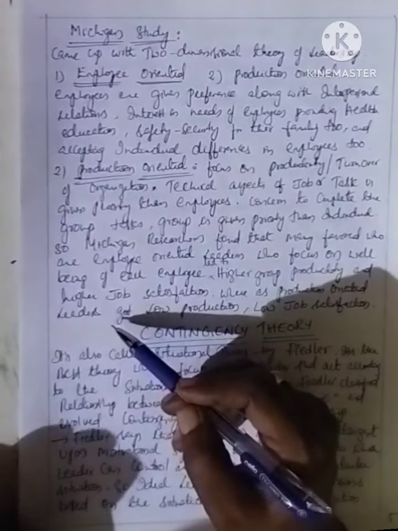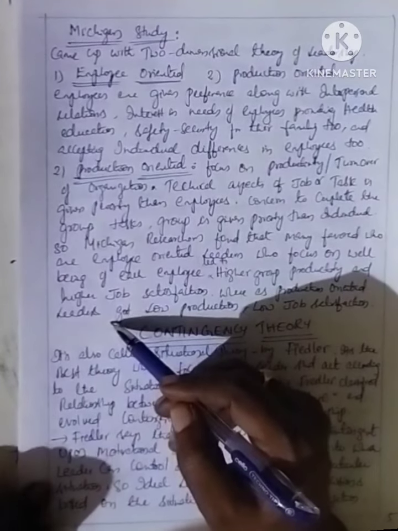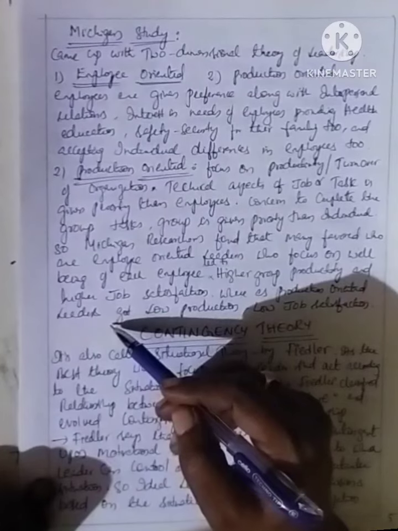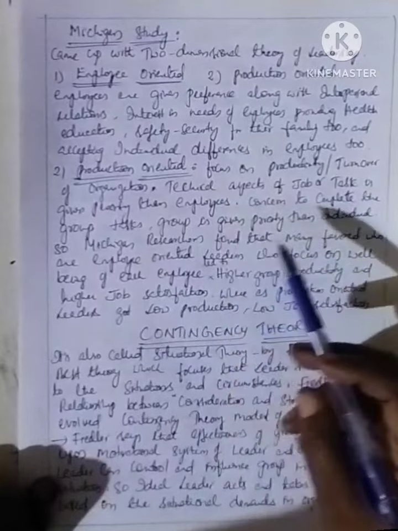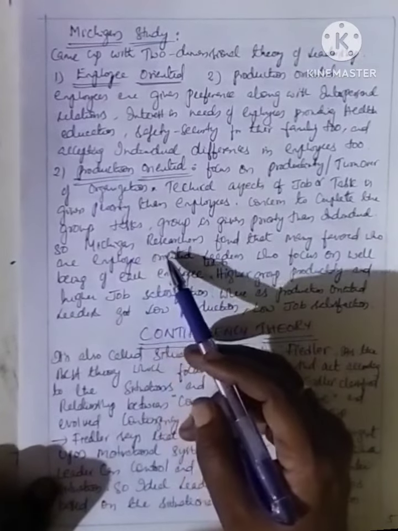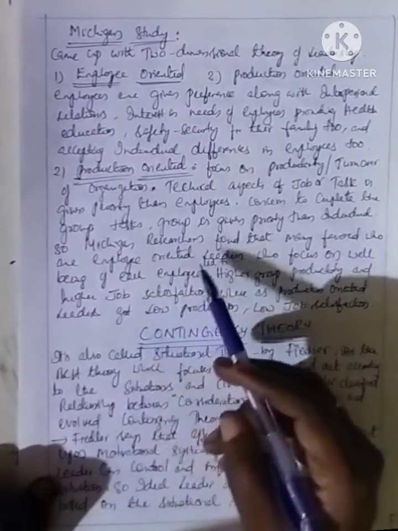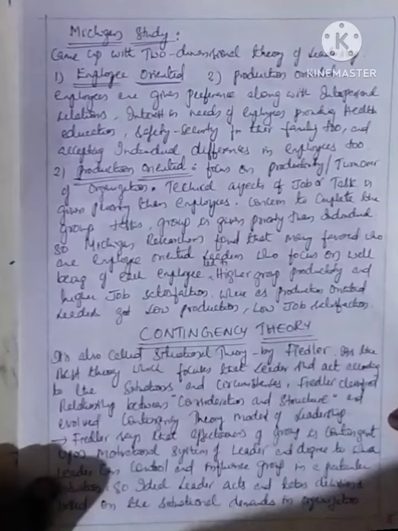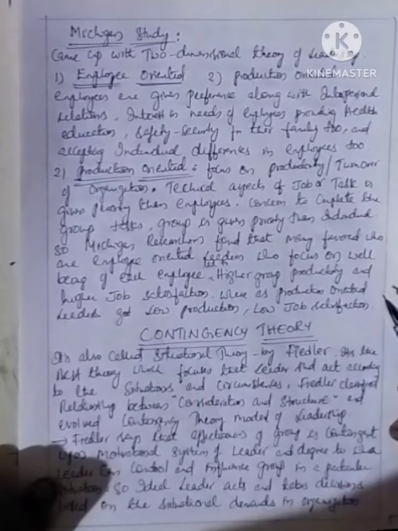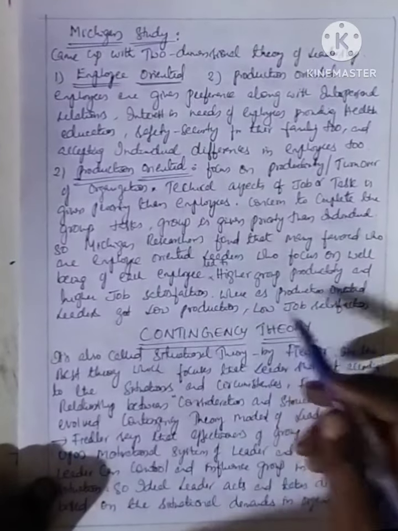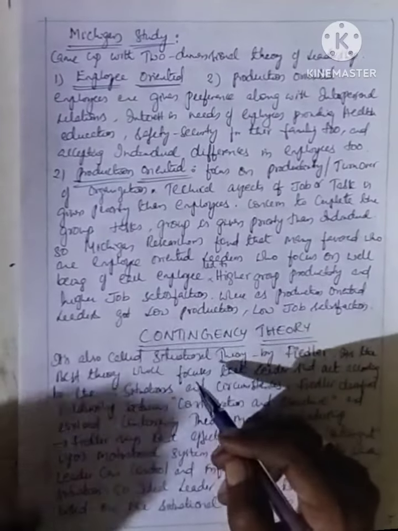Production-oriented leadership focuses on productivity or turnover of the organization. Technical aspects of the job or task are given priority over employees. Concerned with the complete group tasks, the group is given priority over the individual. So, Michigan researchers found that many favored employee-oriented leaders who focus on the well-being of each employee, and this led to higher group productivity and higher job satisfaction, whereas production-oriented leaders got low production and low job satisfaction.